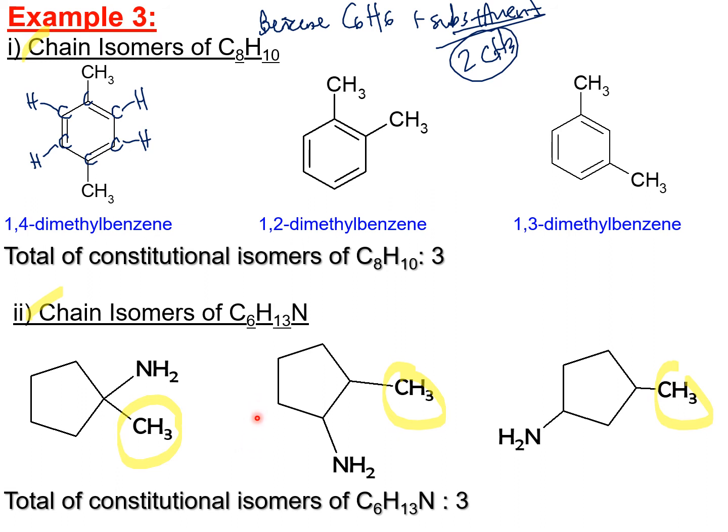So if the question asks how many constitutional isomers there are in C6H13N, since we have methyl as the substituent and its position changes, here we have 3 types of chain isomers for C6H13N. That means the total of constitutional isomers for C6H13N is 3. So there are 3 possible isomers for C6H13N, just because we can change the positions of the carbon atoms.